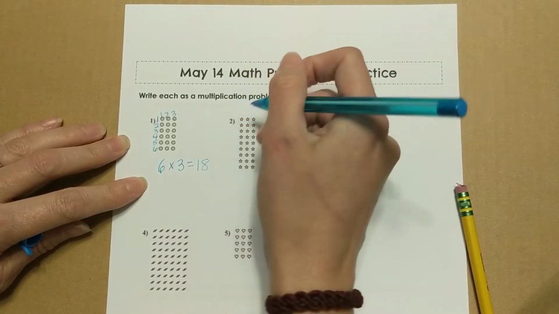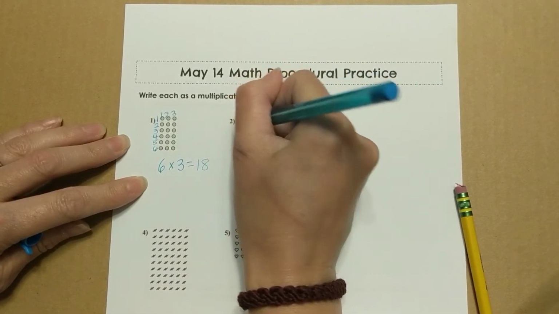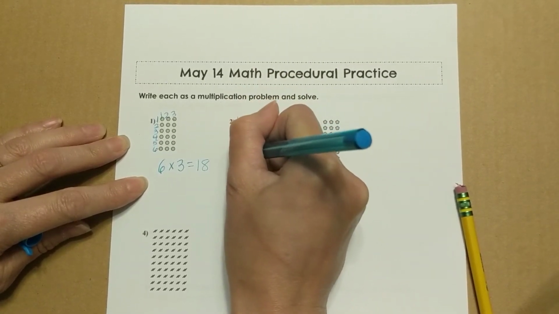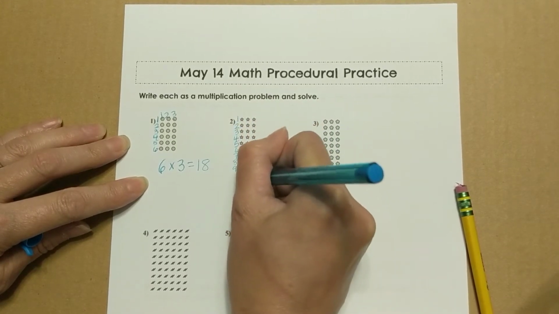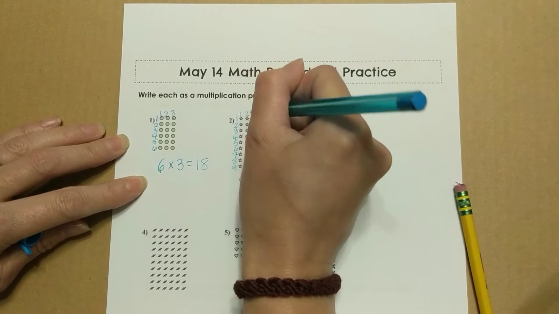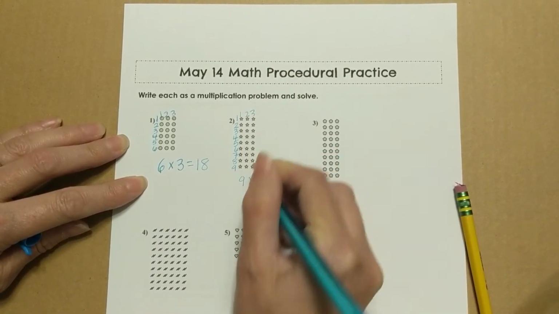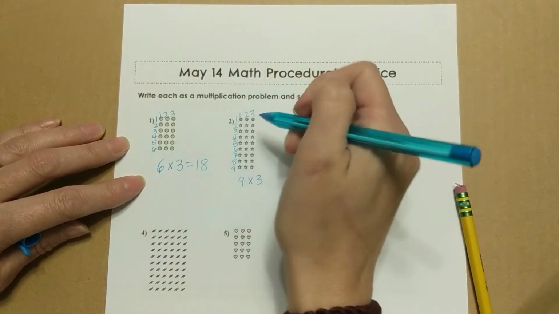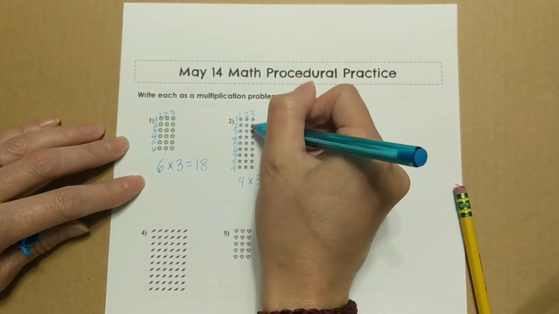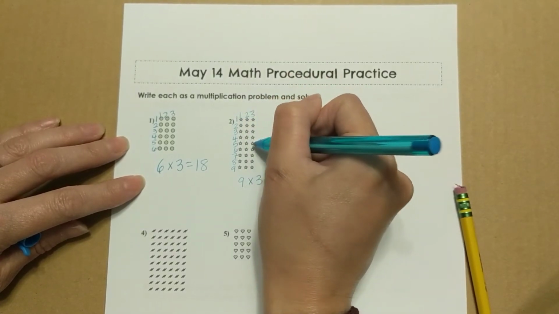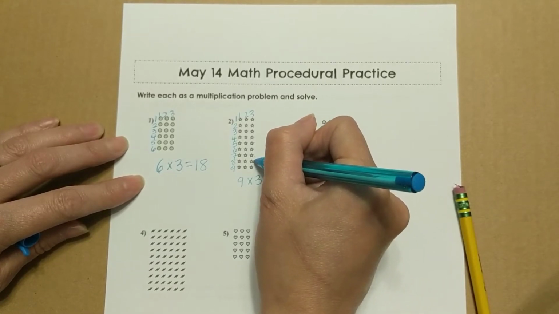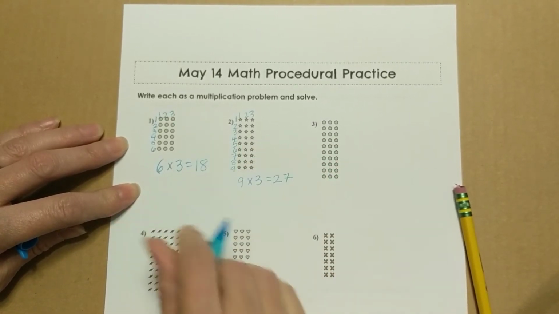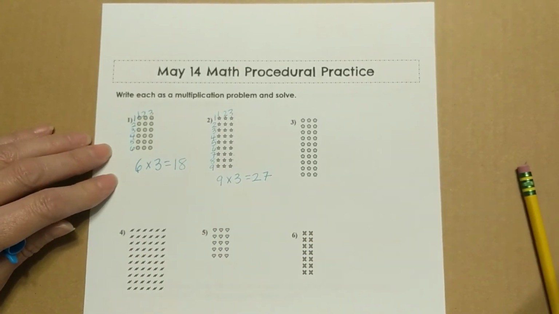All right, we're going to continue on to number 2. We have 1, 2, 3, 4, 5, 6, 7, 8, 9 rows, and we have 1, 2, 3 in each row. So that would be 9 times 3. So again, you could count by your threes if you know your threes. You could count 3, 6, 9, 12, 15, 18, 21, 24, 27. And then you would write your answer here, 27.